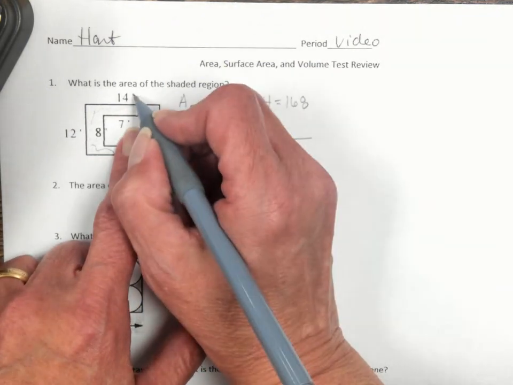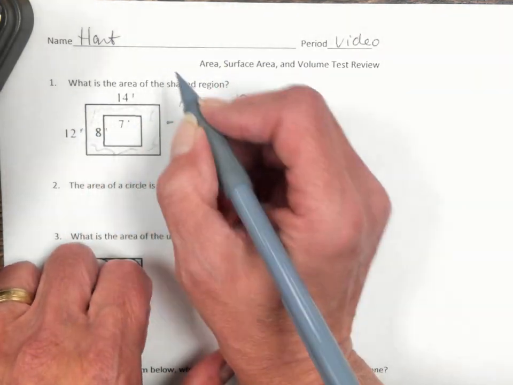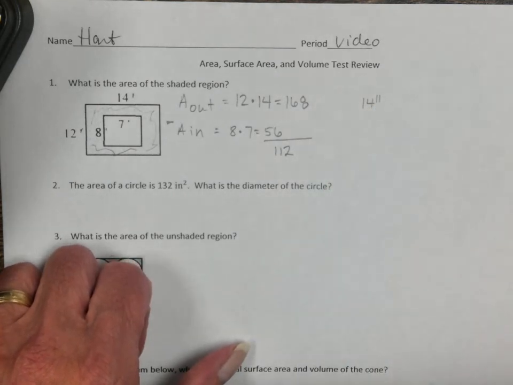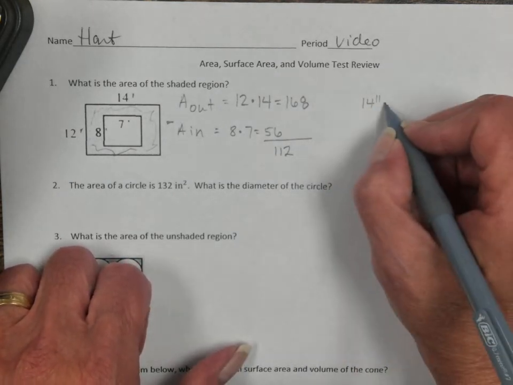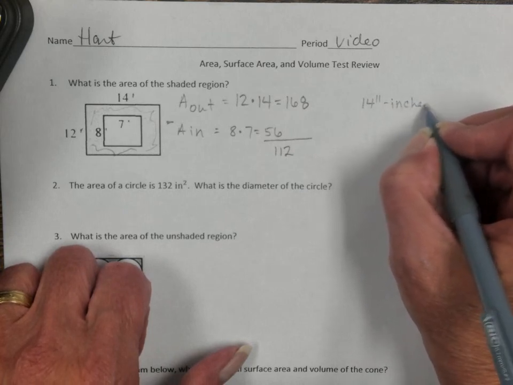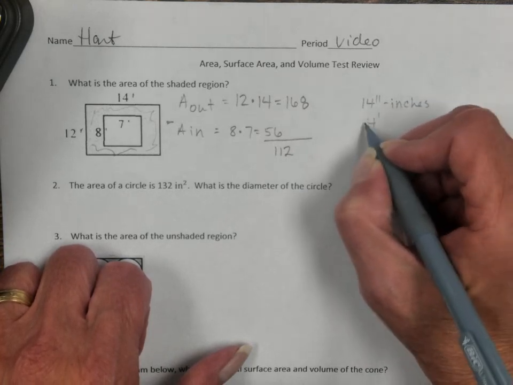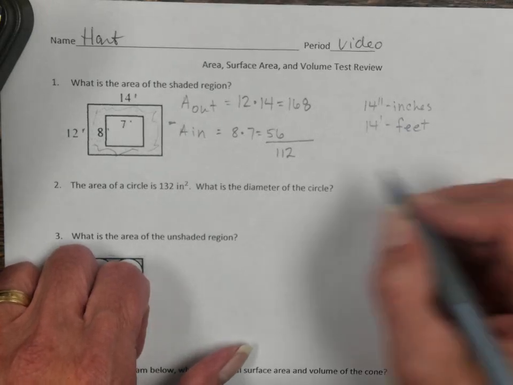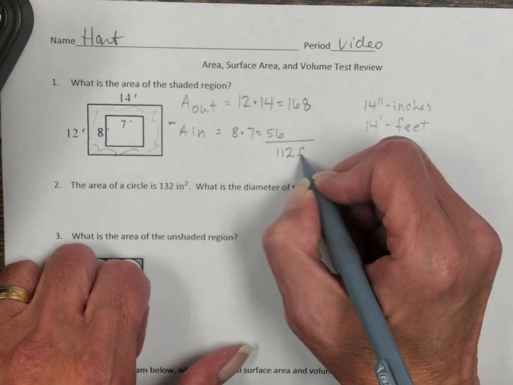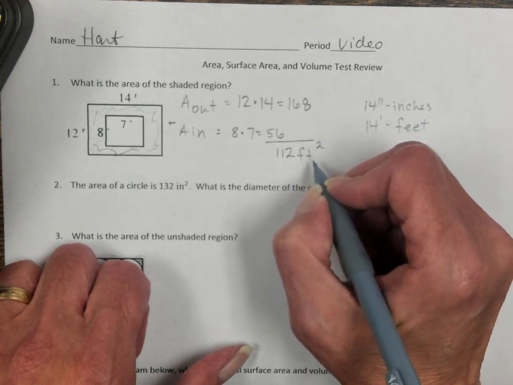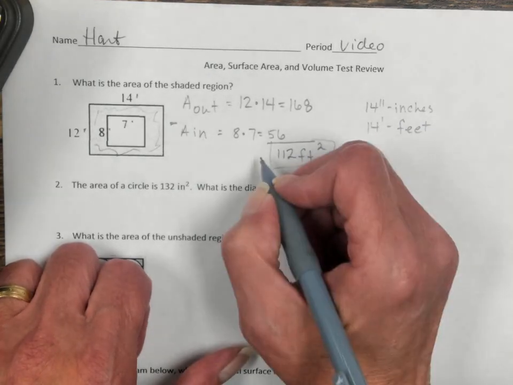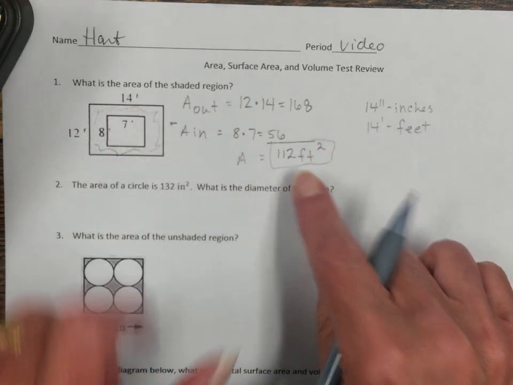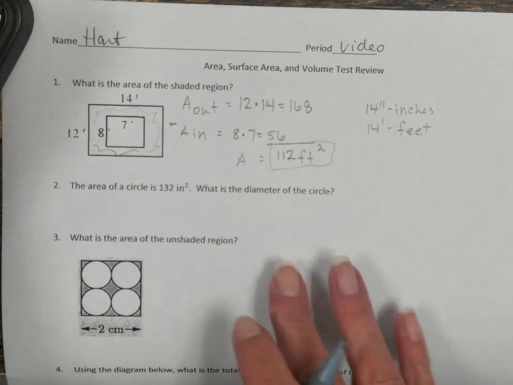Now, this single tick means feet. If you ever see something that is marked this way with a double tick, that means 14 inches. Okay? So 14 single tick is in feet. Just a side note in case you see that. So my answer is in feet squared because it's area, and that is going to be my final answer for the area of the shaded region.